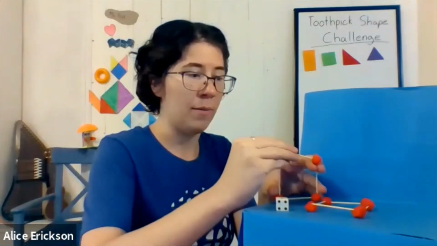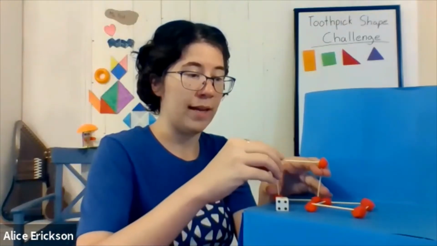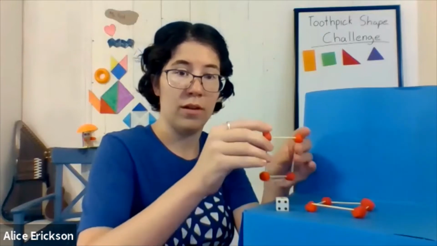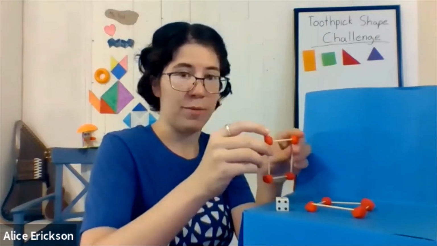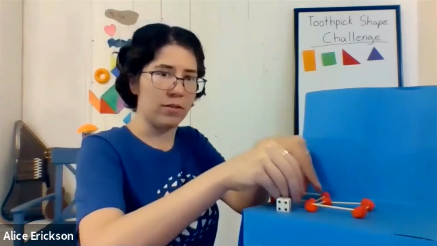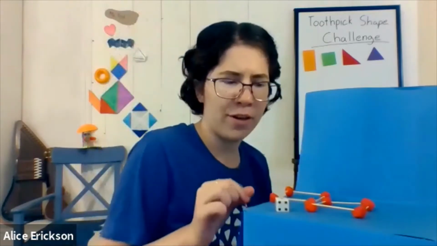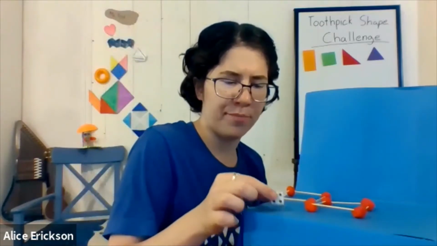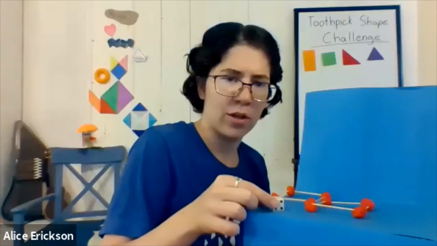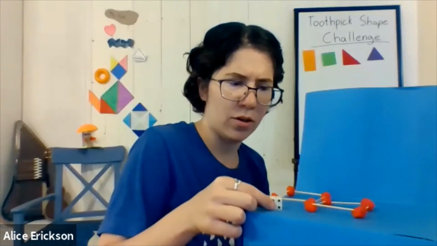All right, and I'm making a square because I know that that square has 4 sides and 4 corners, and it looks like I have it pretty much. So now I have 2 squares, and then I want to figure out how to attach them to each other so that I can make this cube or a shape like this die.